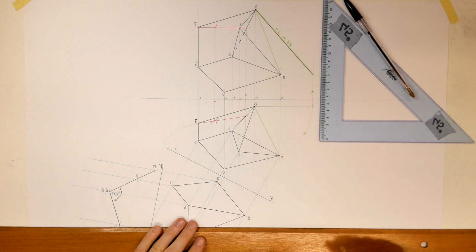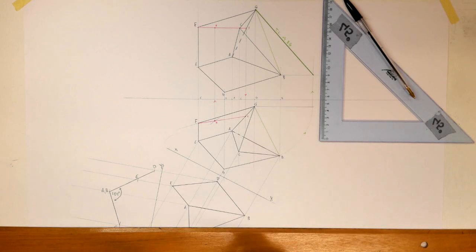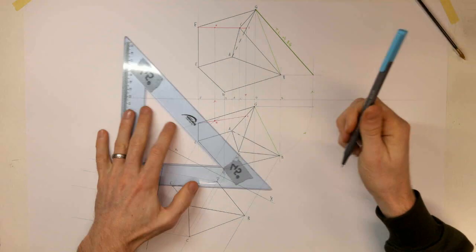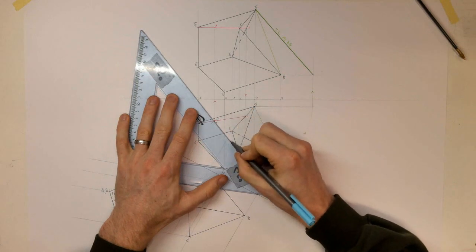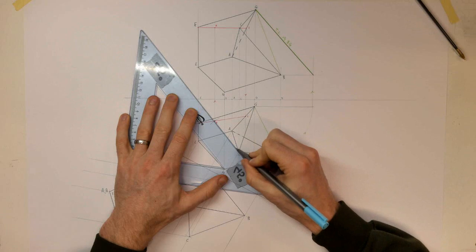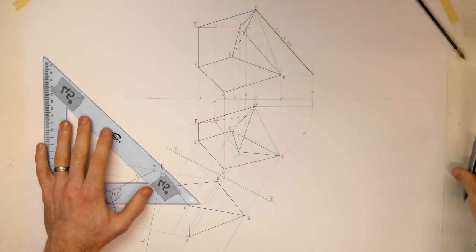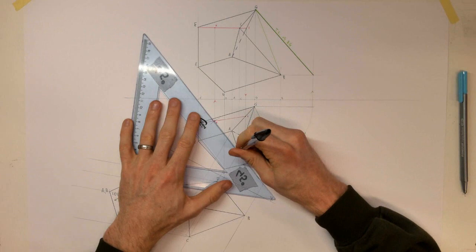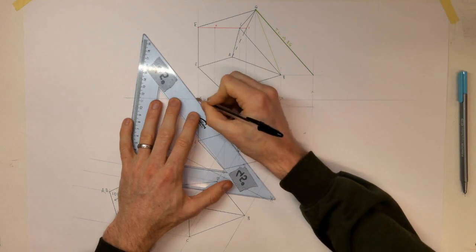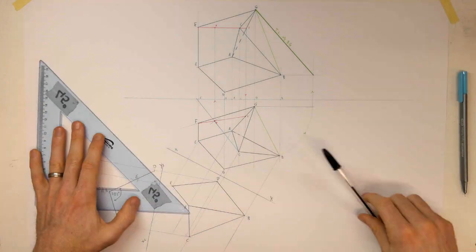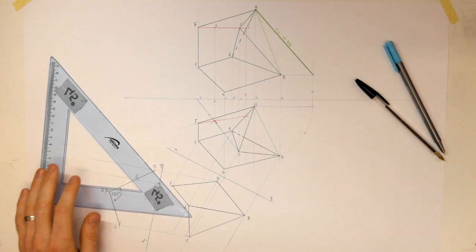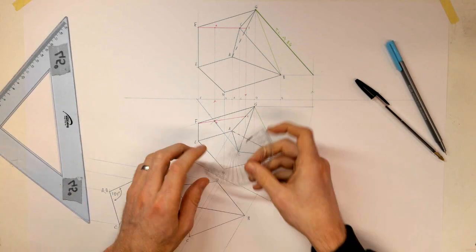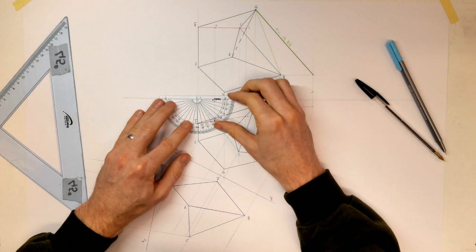I'll use a different colour here. That's the point where it crosses it. That's the line. It's a horizontal line, and we want to find its angle with the vertical plane. So we measure it here.